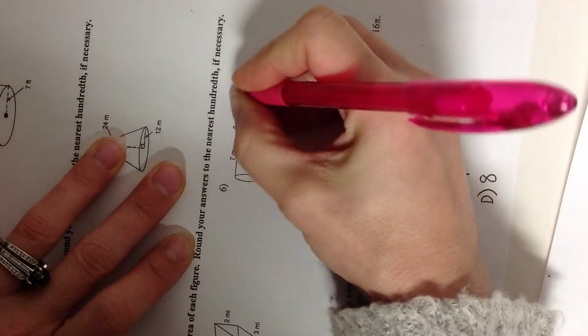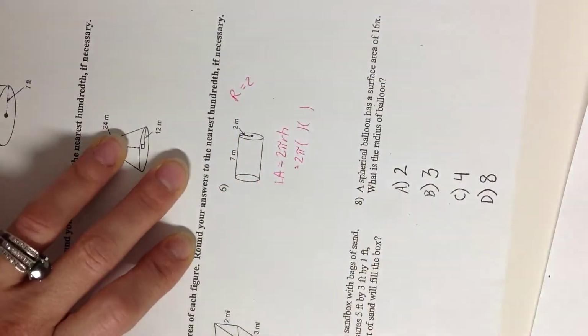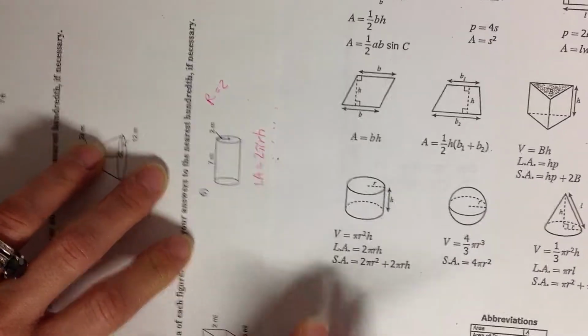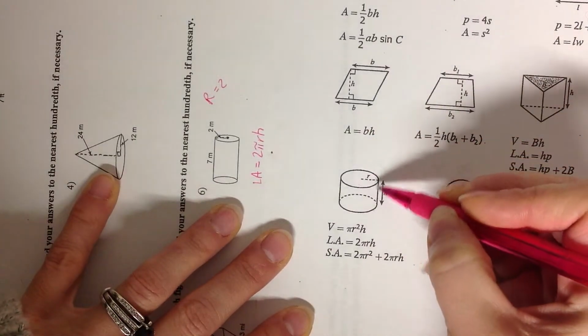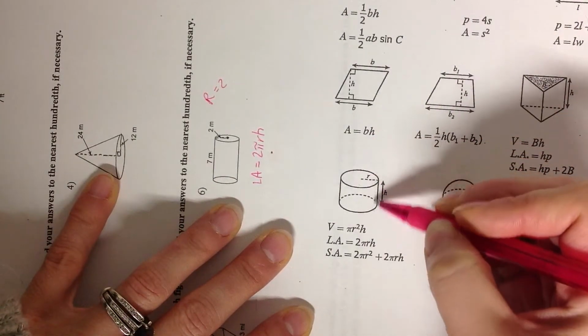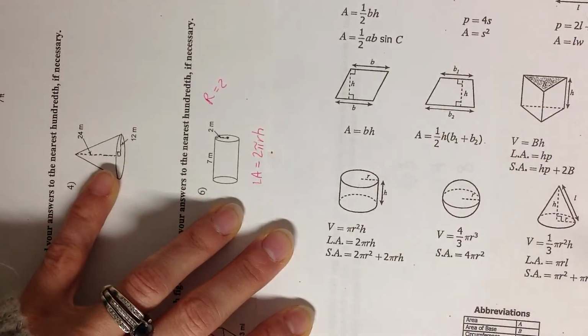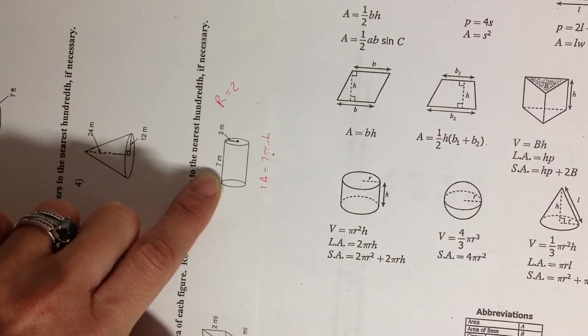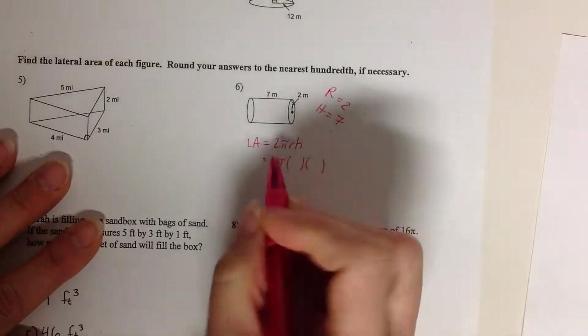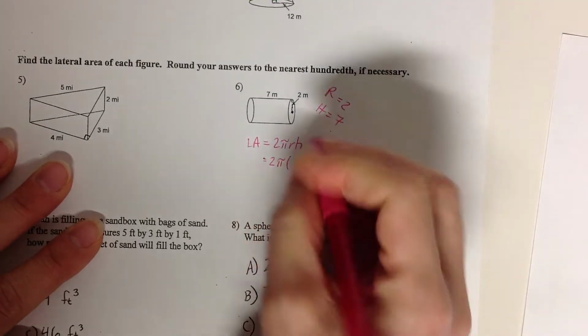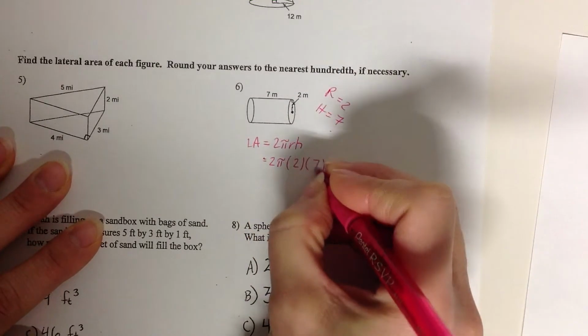So my radius is going to be 2, and then my height in a cylinder and all prisms and pyramids, when I have 2 bases, is easy to find because it's the distance between the 2 bases. A height and a base are perpendicular. So then I look at my picture and I realize that 7 is my height. And now I'm just ready to substitute: 2 pi, my radius was 2, and my height was 7.